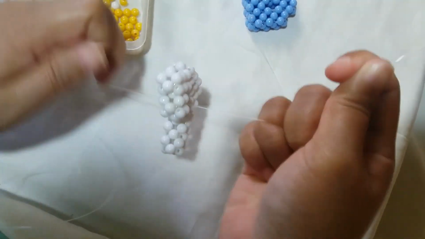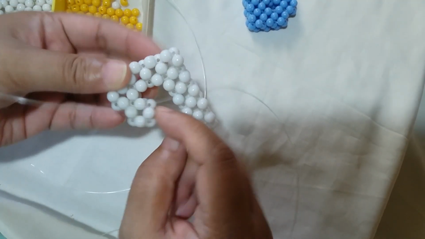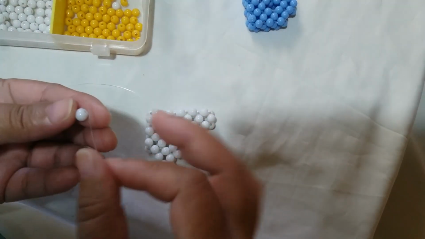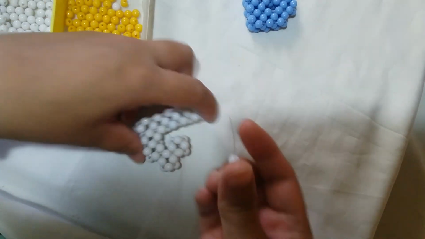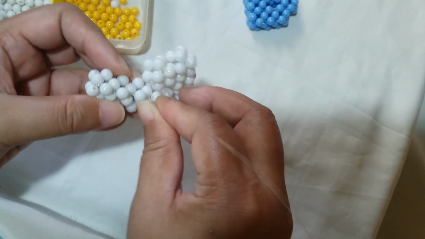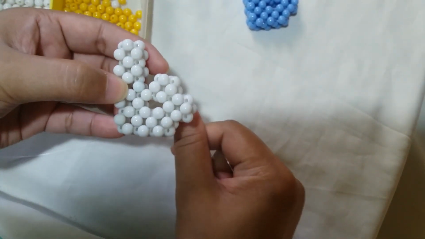So now our string should be coming out from this inner bead here so as to connect. So take your first string first and put a bead there and then connect it to the other side here. So that we are gonna fill in the gap.